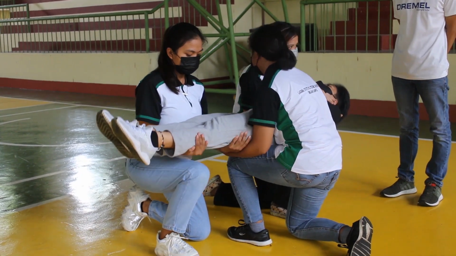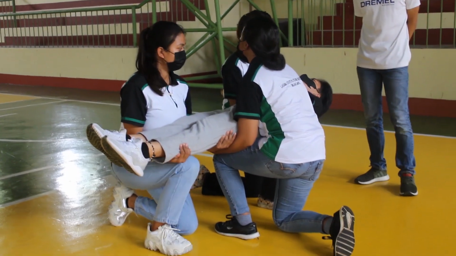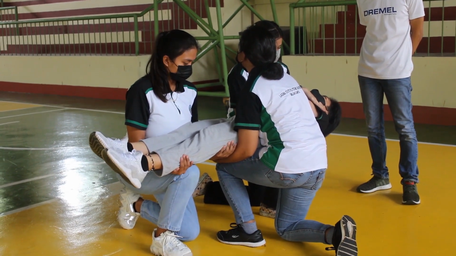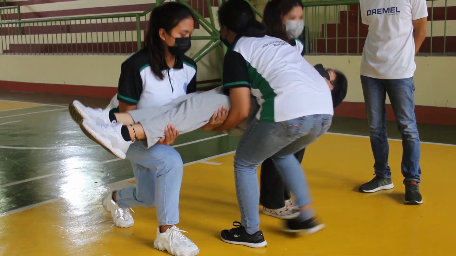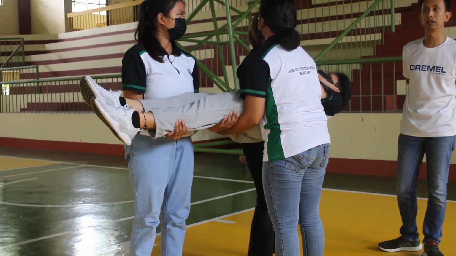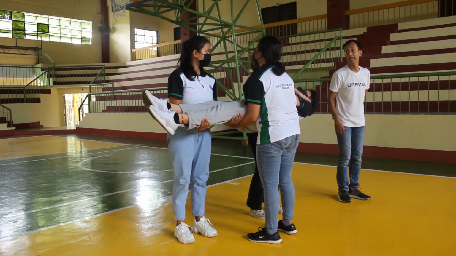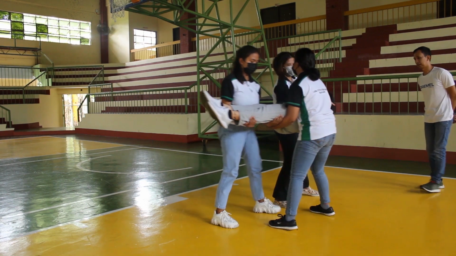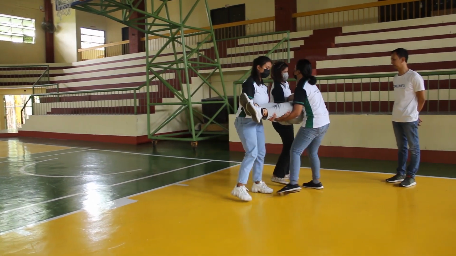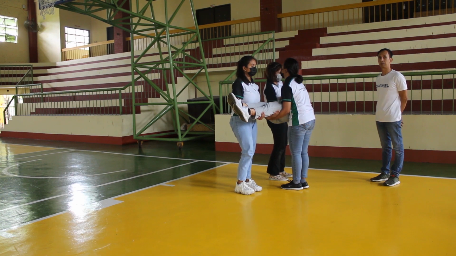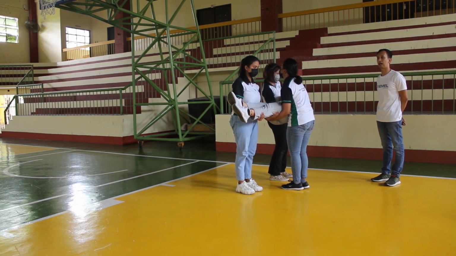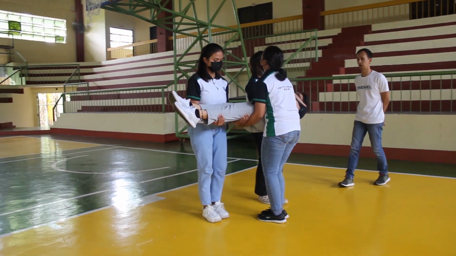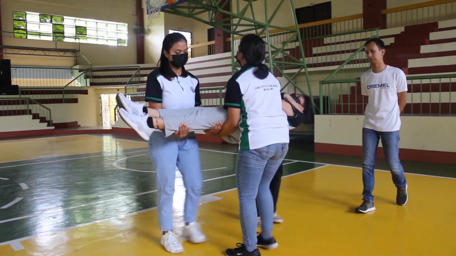Okay, so after placing the victim on their knee or on their lap, they will be preparing to stand on the squat position. Squat and up, lift. Then they will be moving the victim to the left. Ready? And go. Step, close, and stop. Okay, they will be moving the victim to the right. Ready? And step, close, step, close, step, close, step, close, and stop.